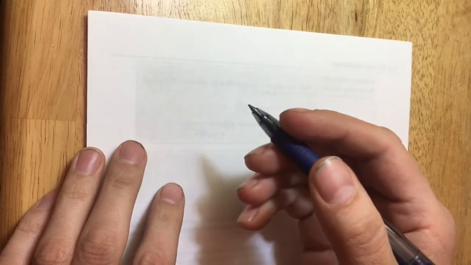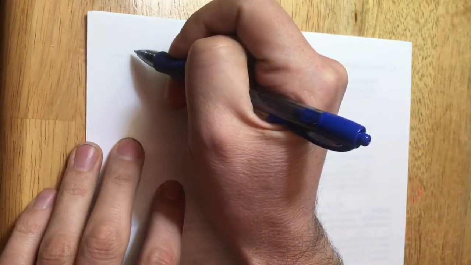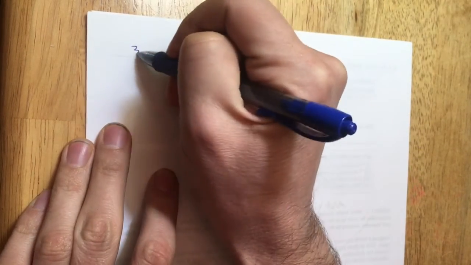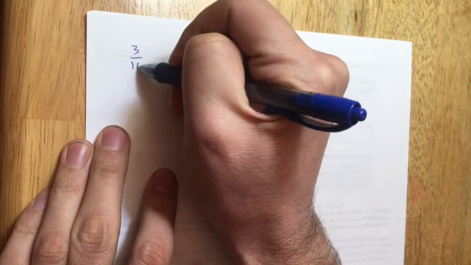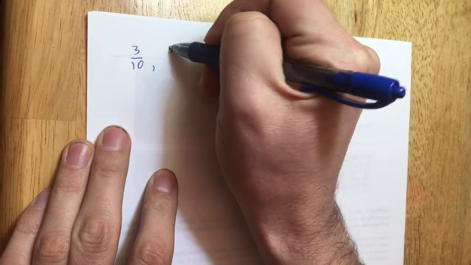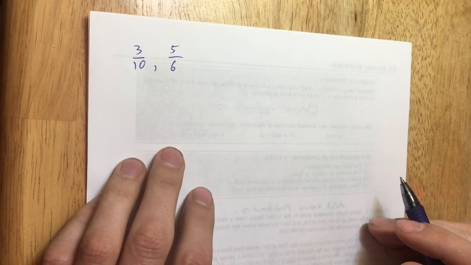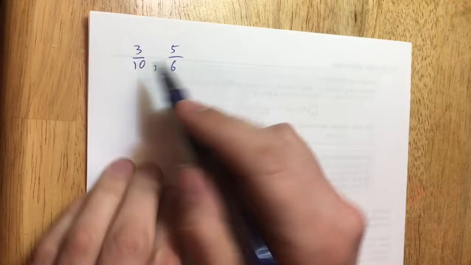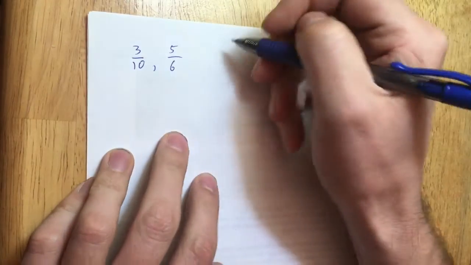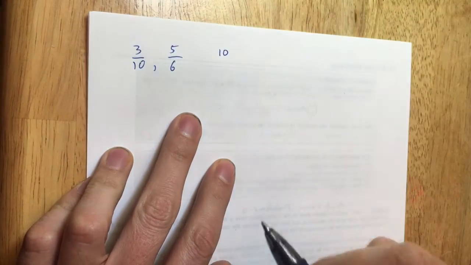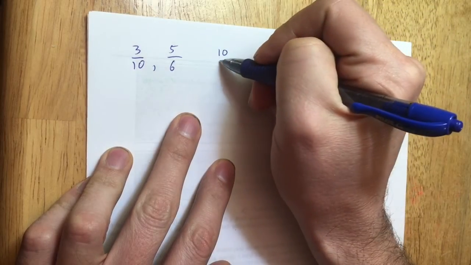All right, so in the first example here, suppose we had the fractions 3 over 10 and 5 over 6. So in a problem, you might be asked to add or subtract these or something like that, and that's what you'd use the LCD for. But suppose you just want to find it here. So what we do is we look at each one of the denominators. So let's look at this denominator 10. And what we're going to do is we're going to factor it. So let's break it down.